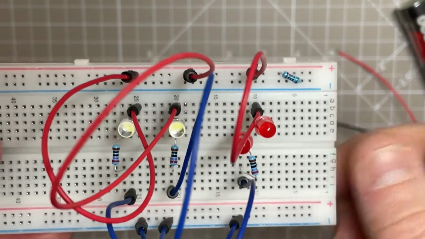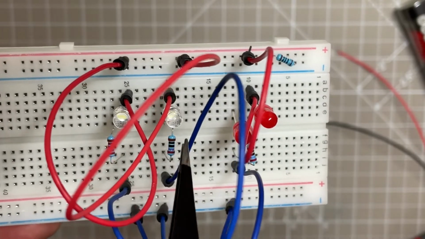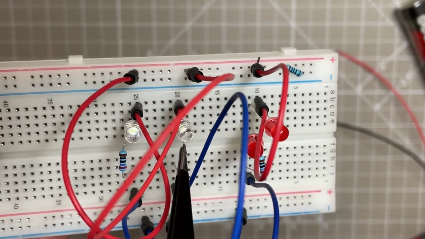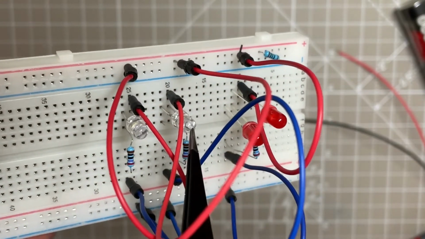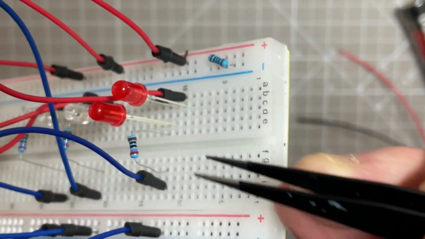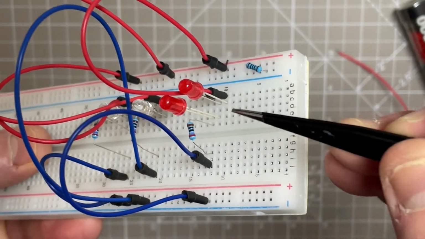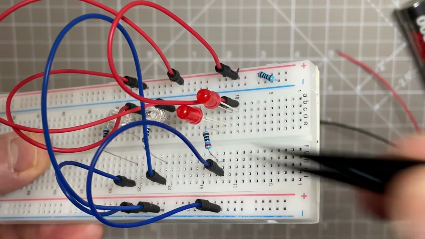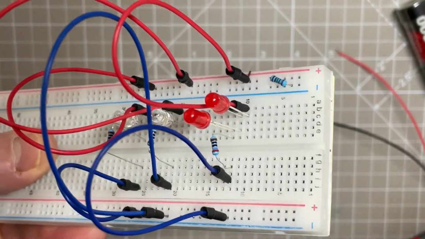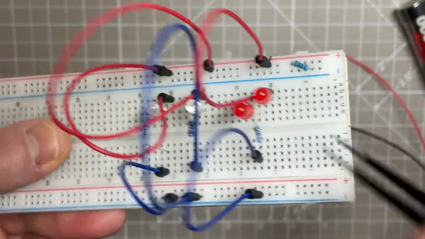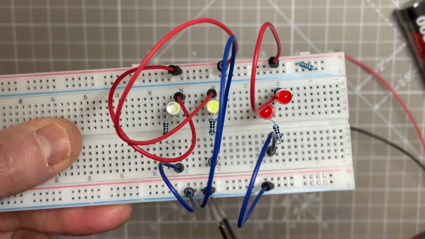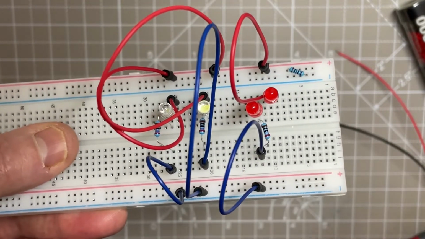The reason being is the white LEDs typically pull between 3.2 volts and 3.8 volts across the diode, and the red ones typically pull around about 2 volts across the diode. So this is why you can wire two of the red LEDs in series, but you can't with the white LEDs. Therefore you need slightly different values for your resistors.